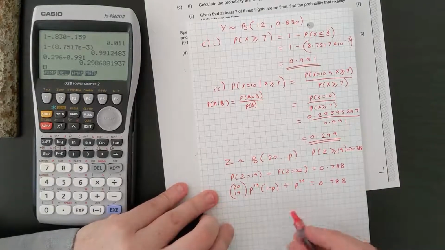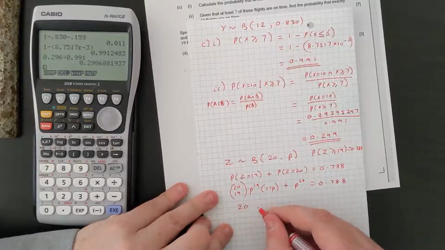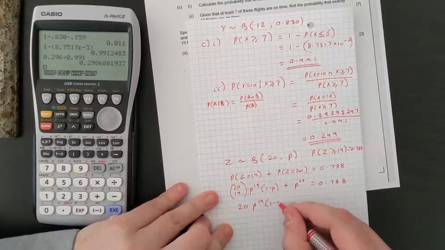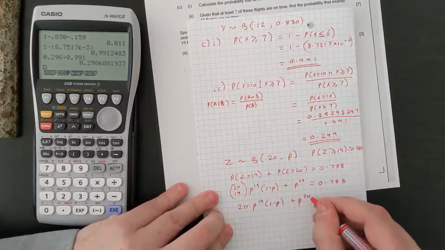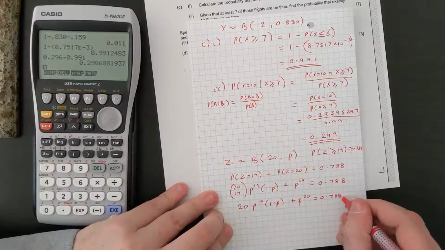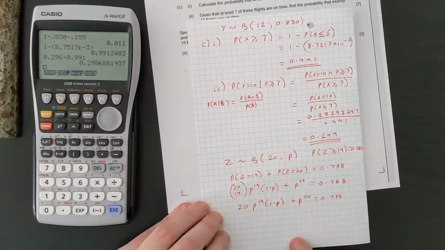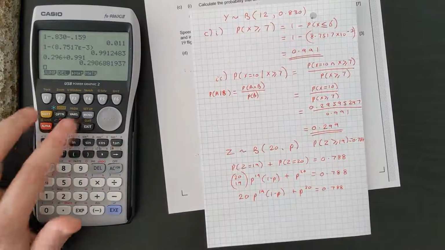I can simplify that a little further. 20 choose 19 is just 20, so I've got 20 p to the 19, 1 minus p, plus p to the 20 is equal to 0.788. And that looks too complex to solve analytically, so let's just do it on our GDC.